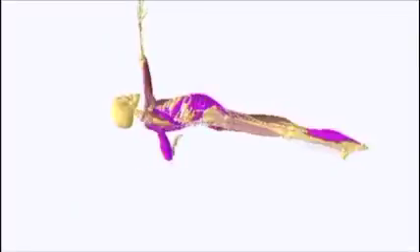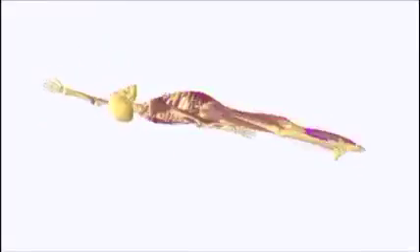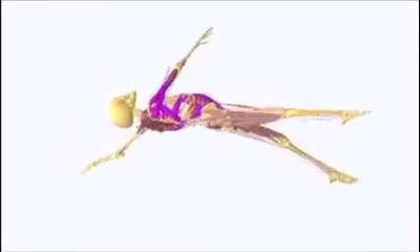Gluteus maximus and medius contract and initiate the upbeat of the kick. Vastus lateralis, intermedius, medialis, and rectus femoris for the forceful knee extension. Biceps brachii for elbow flexion. Triceps brachii for the full elbow extension.